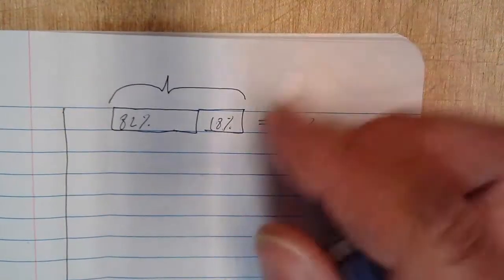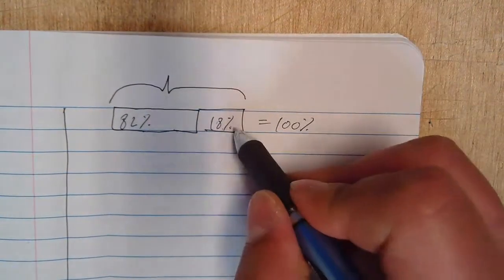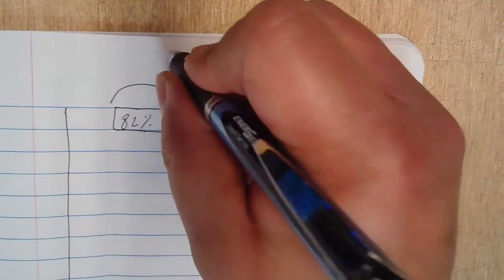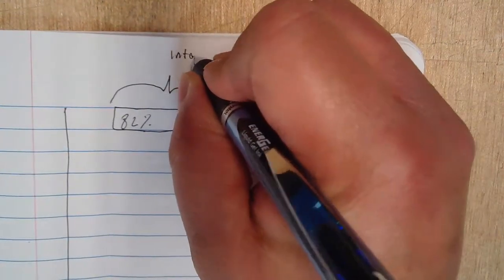All right, so we have 82%, 18%. Together, that gives us 100%. And again, you can't see what I just did. Oops. 82%, 18% gives us 100%. We're talking about internet use.